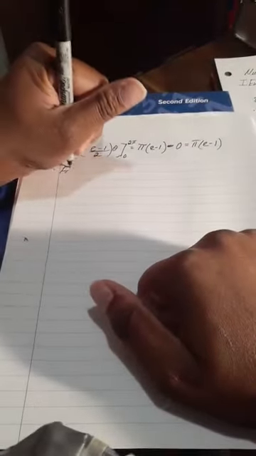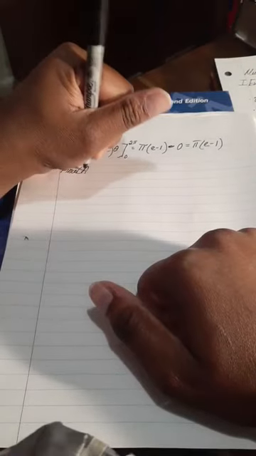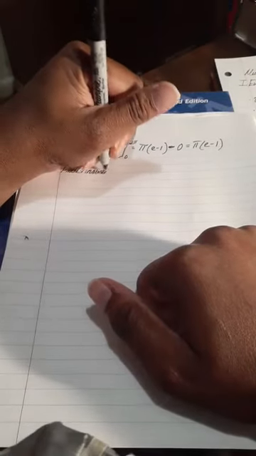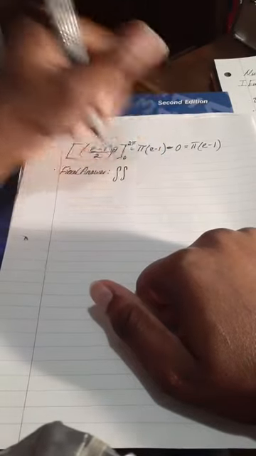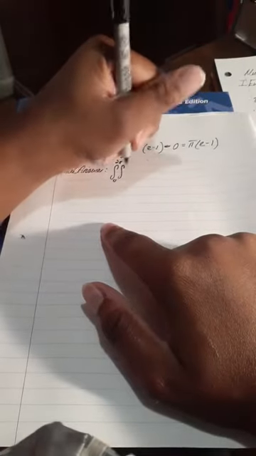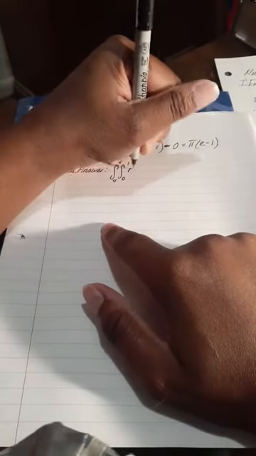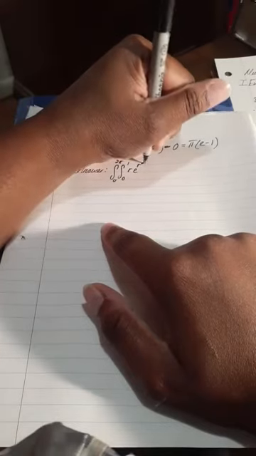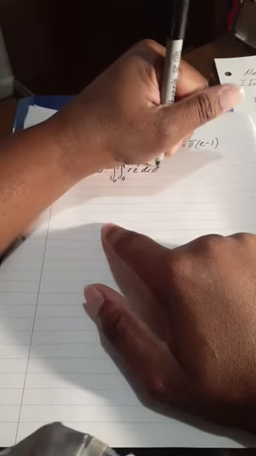So your final answer for this double integral in polar coordinates: in our case, it was the integral from 0 to 2 pi, from 0 to 1, of r e to the r squared dr d theta.